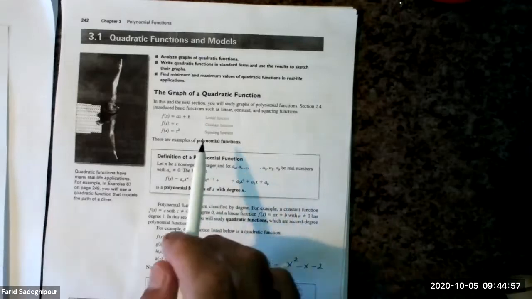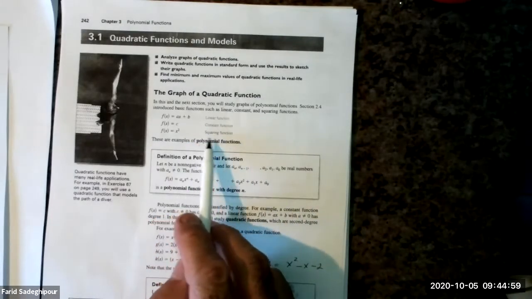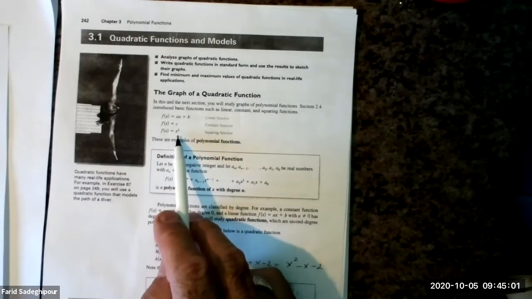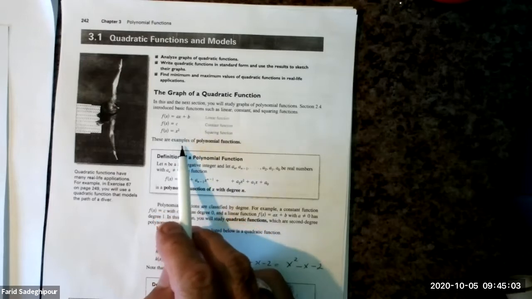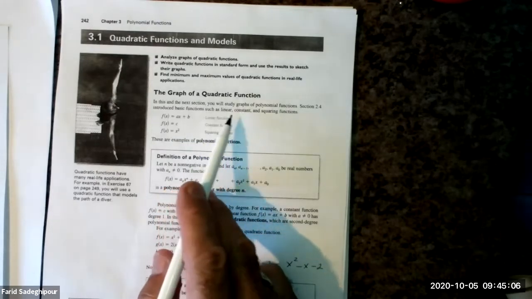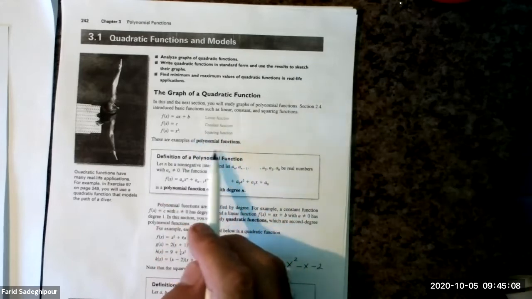And then you have a squaring function. It means when the power is 2, then they call it quadratic functions. All three of them are polynomial functions. So normally, polynomial functions with non-negative integer powers are written in this format, where the power n can be a whole number. And these are some examples of the second degree equation.